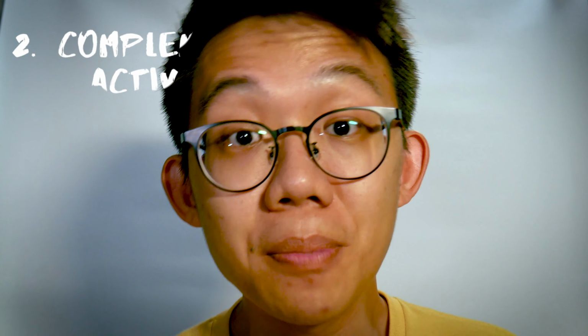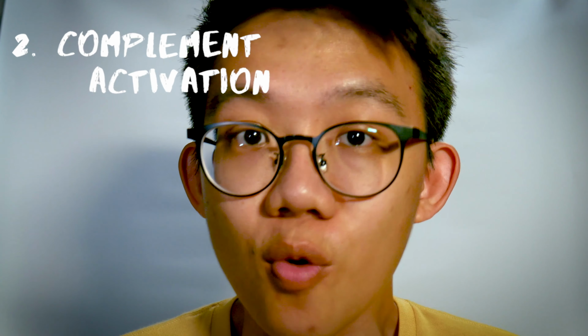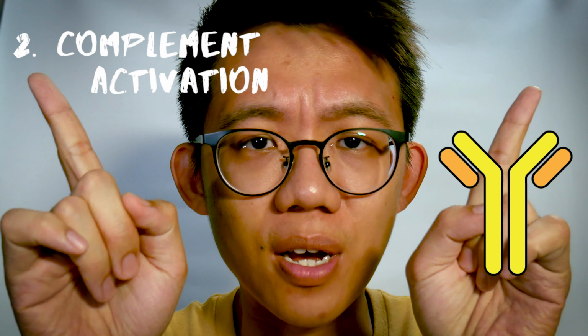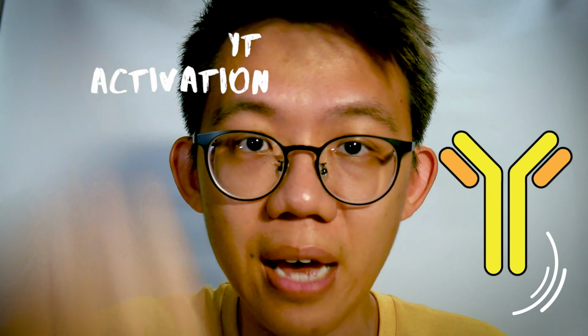Number 2, complement activation. You might be wondering, hey, we have always been talking about the top 2 ends of our antibodies. What about the tail end? And that is where complement activation comes in.